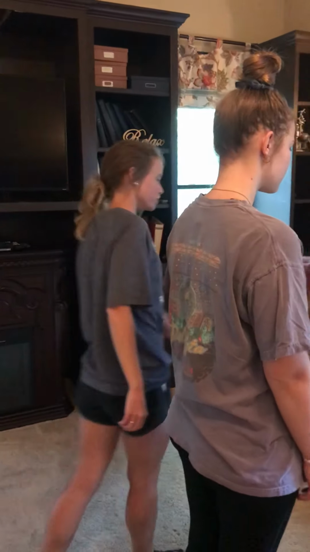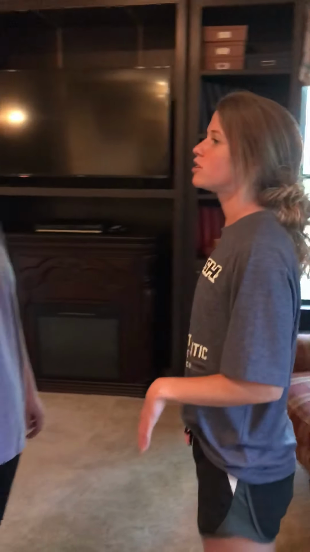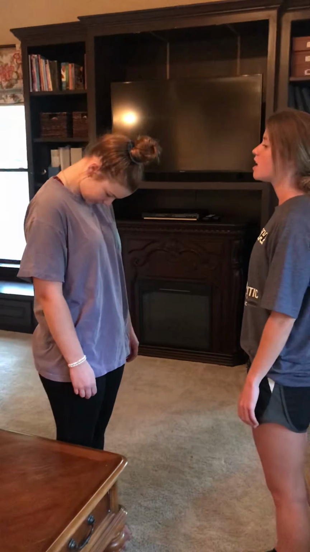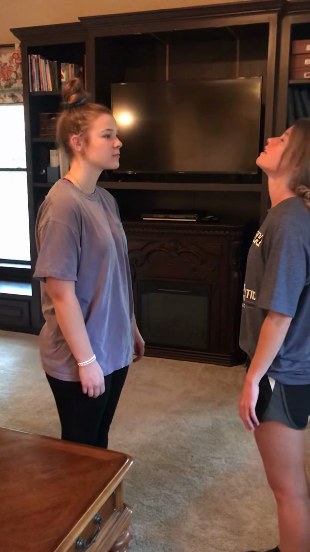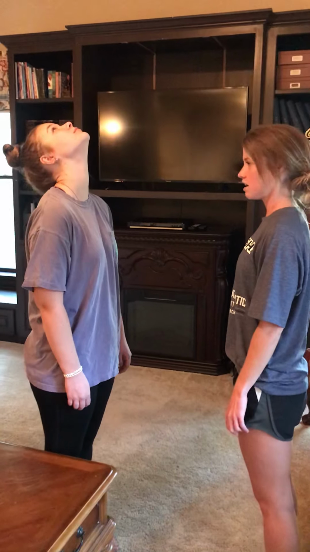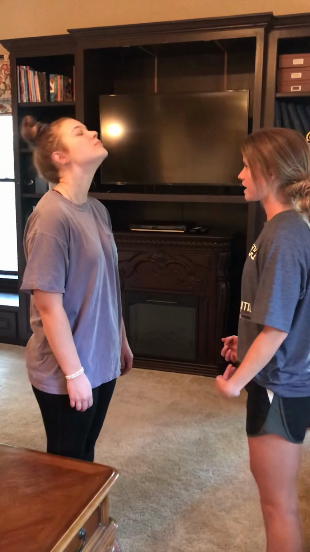Next, I'm going to do active range of motion with my patient. So I'm just going to have her do cervical flexion. So look down to the ground, just like this. Good. And extension. So you're going to look back up at me and then go back as far as you can. Good. And then you can look back at me again.